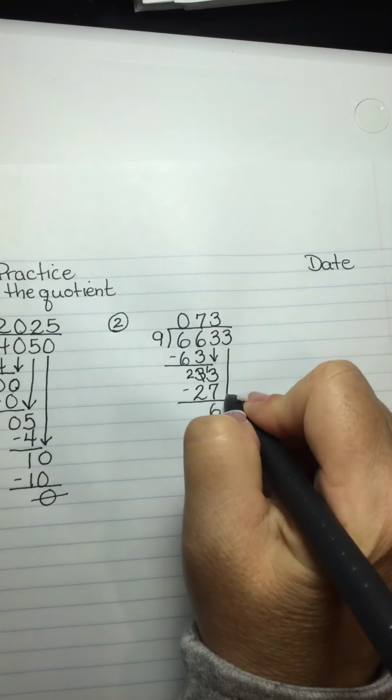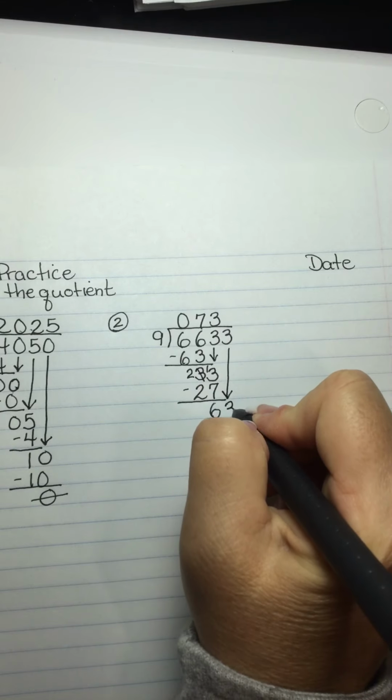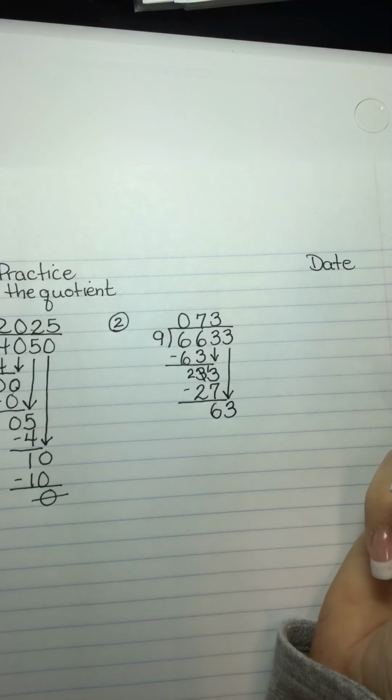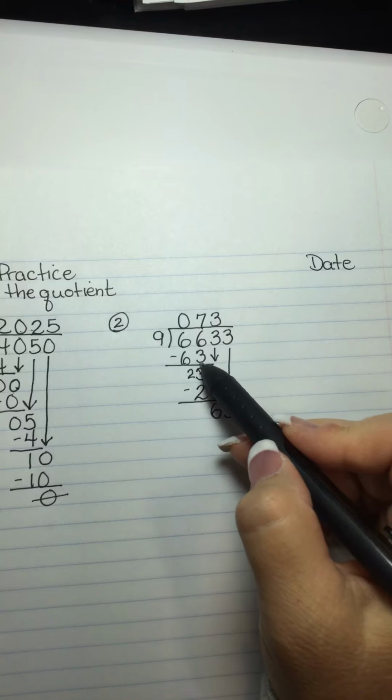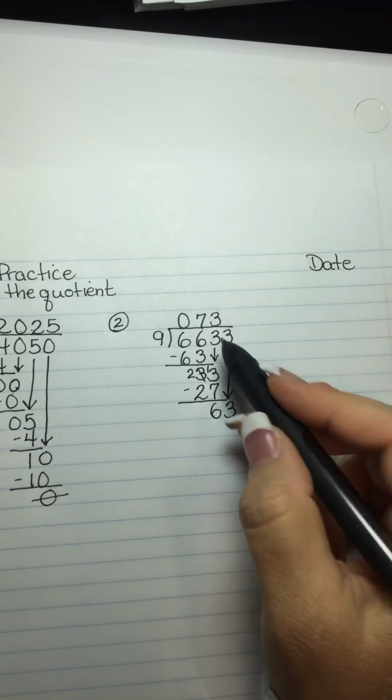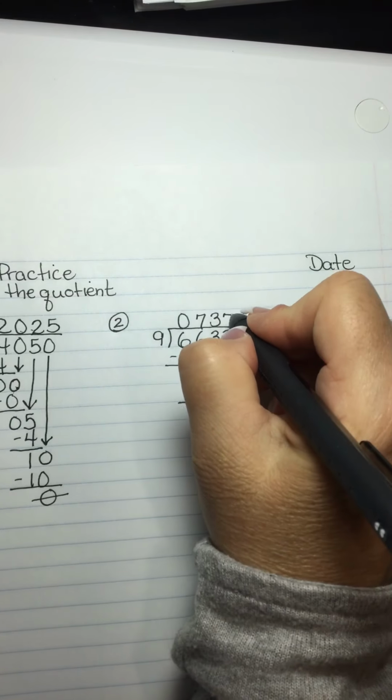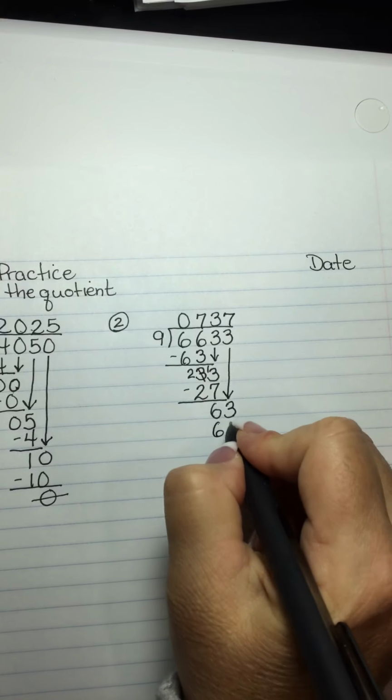And I'm going to bring down the last digit so that I have 63. And I'm going to say 9. Oh, we did 63 here. And there's 63. So 9 times 7 is 63.